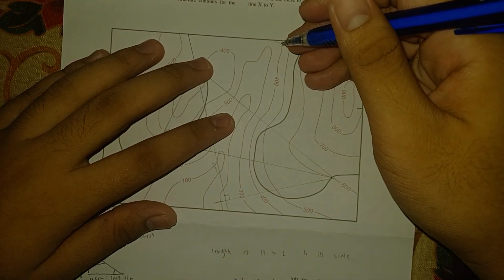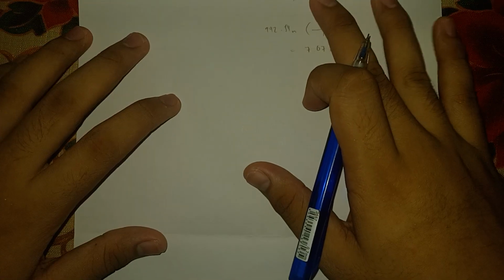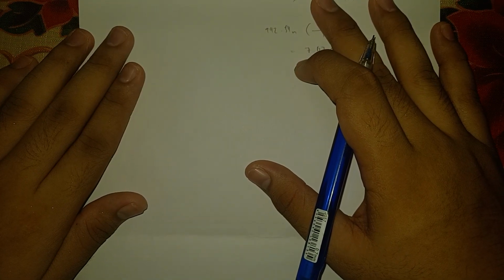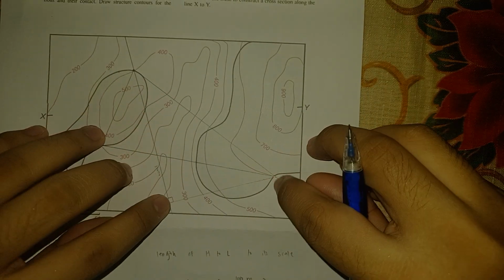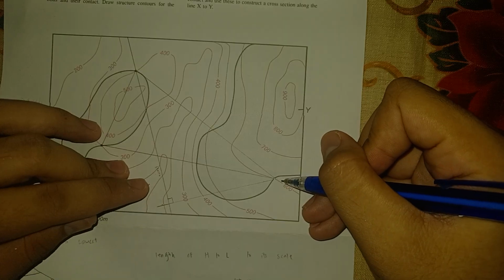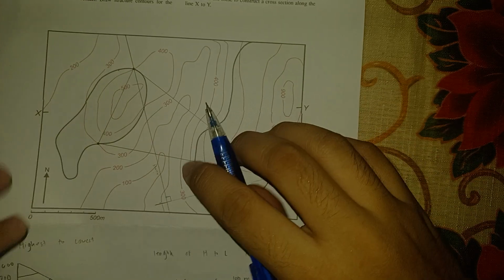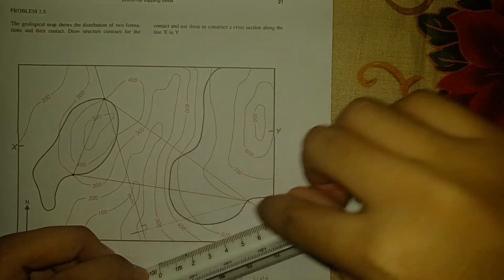Now, how will we solve for the true dip angle? For us to solve for the true dip angle, from our highest point, we will measure this length. So let me do that first.